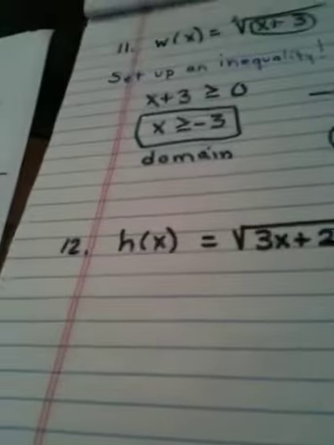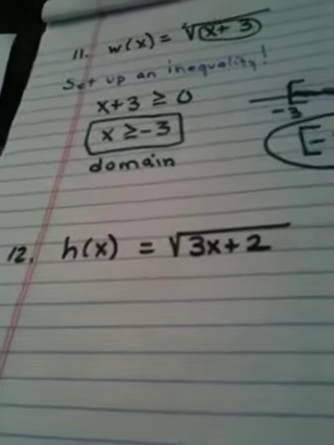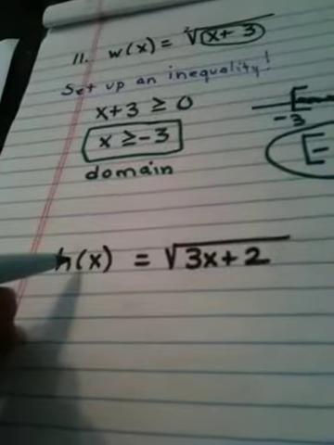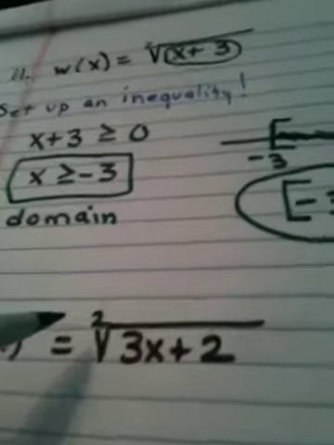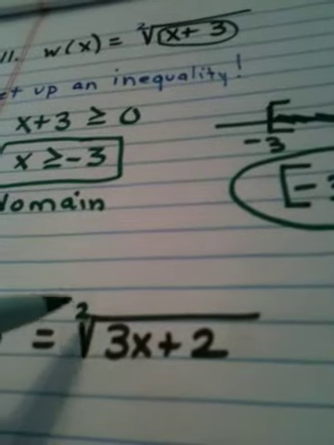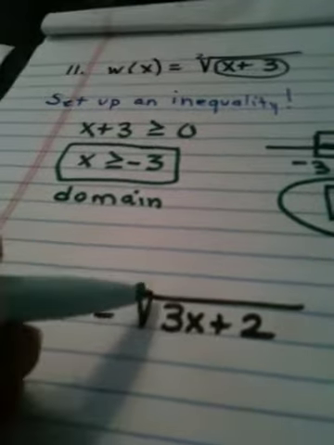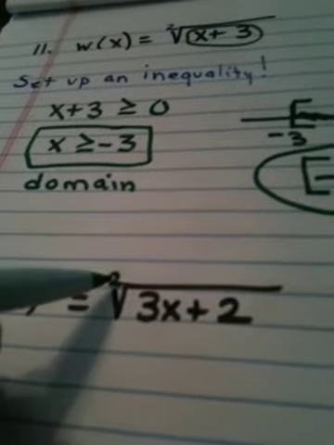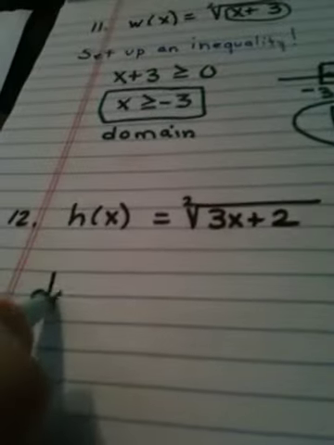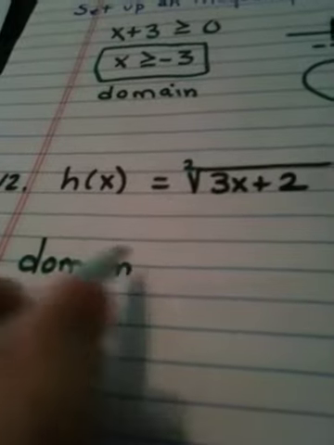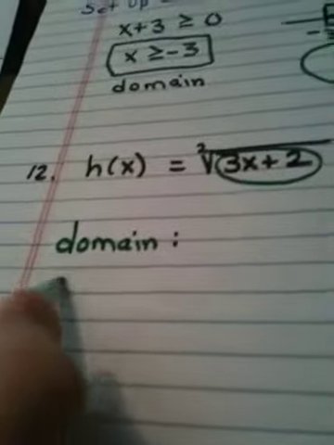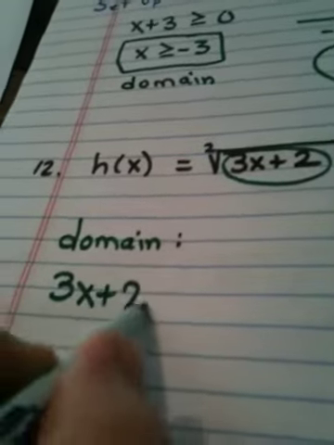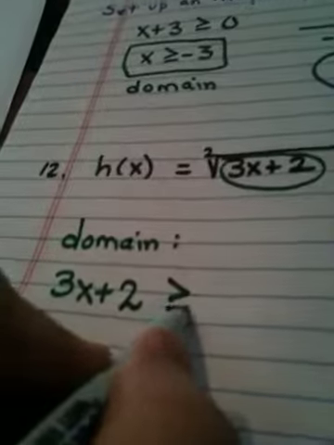Now, problem number 12 is identical to what we just did. What's the index? This is what you should ask yourself. If I'm trying to find the domain of this function, what's the index? It's 2. The most important thing that you should say is, okay, it's an even number. Whenever the radical function has an even index and you want to find the domain, the way you find the domain is you take the quantity that's under the radical, 3x plus 2, and you force it to be greater than or equal to 0.